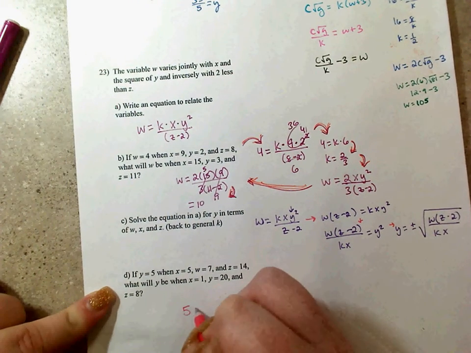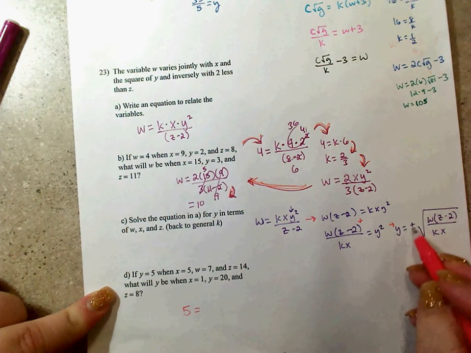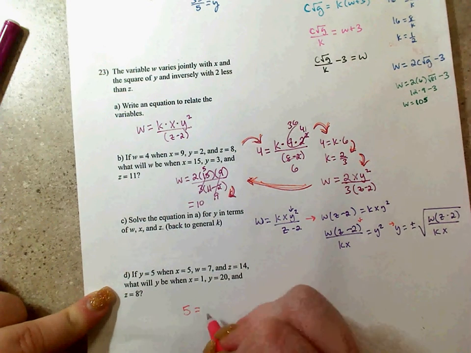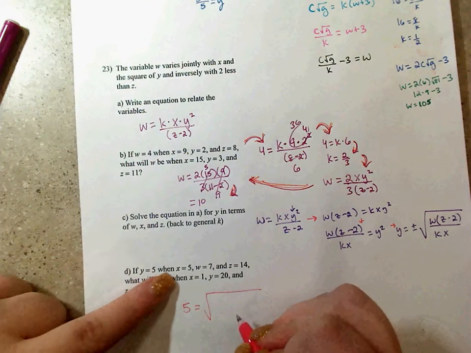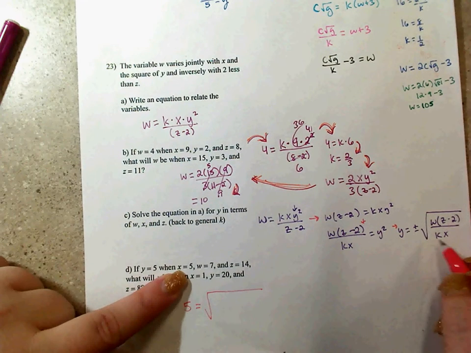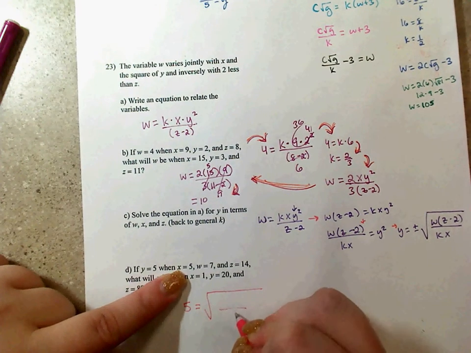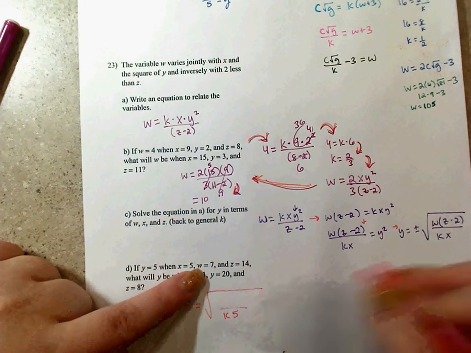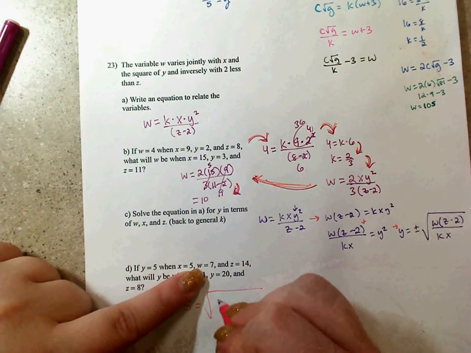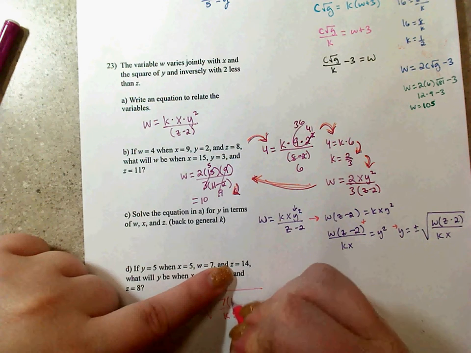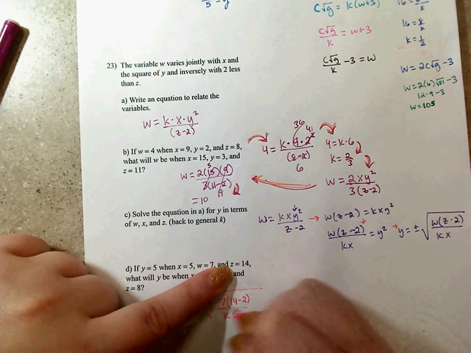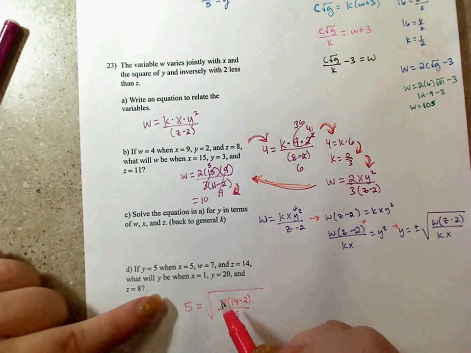When x equals 5, w equals 7, and z equals 14. Then what will y be when x equals 1, w equals 20, and all that? Okay, this does not look like it's going to be a perfect answer.